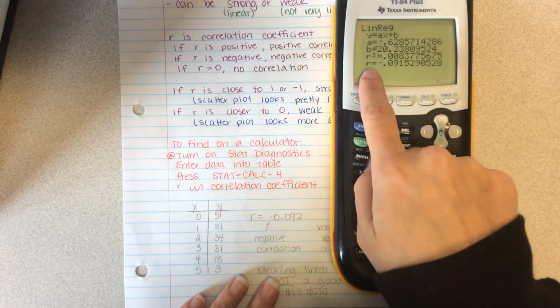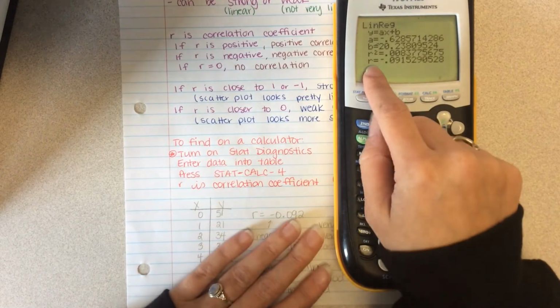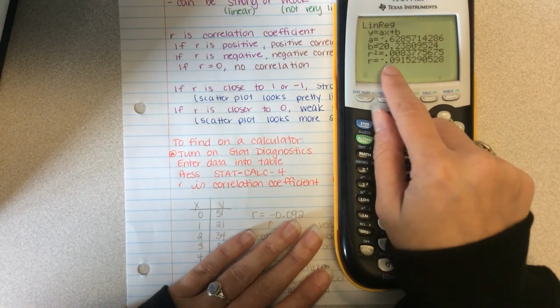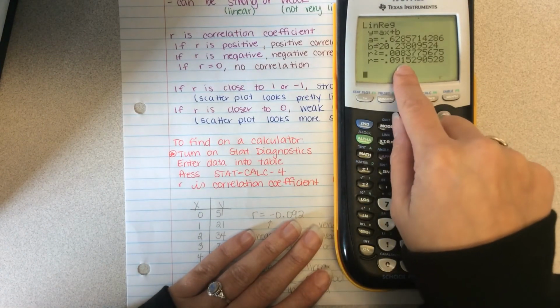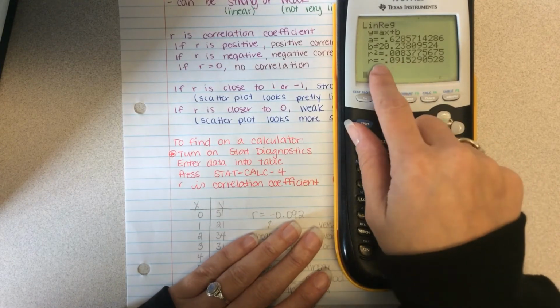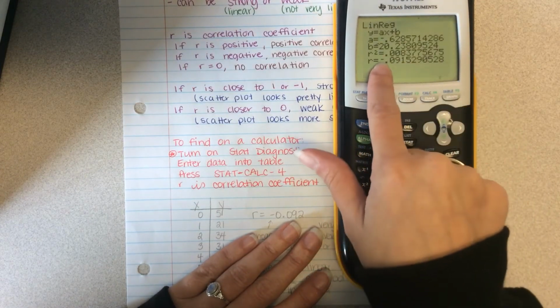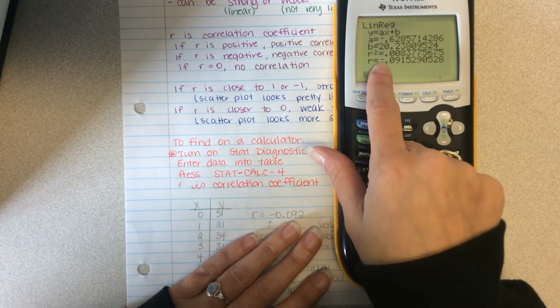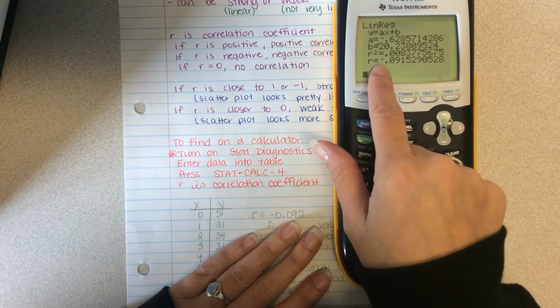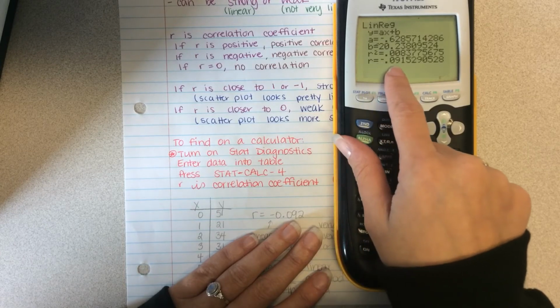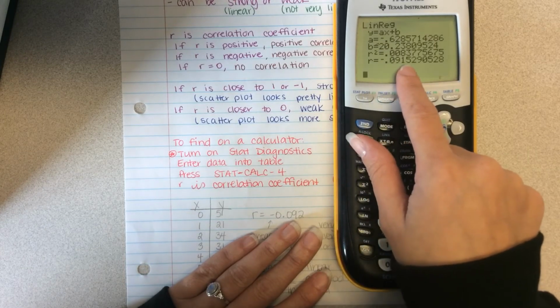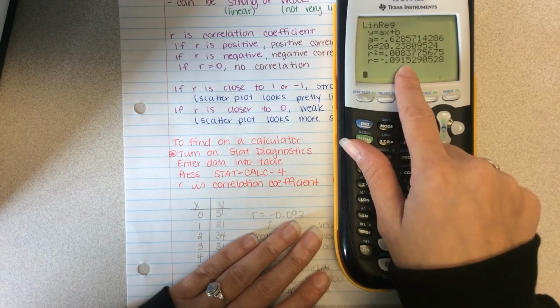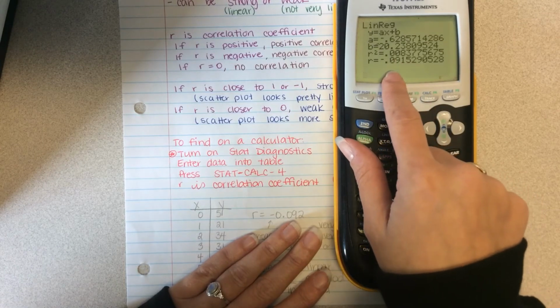So R, the bottom one, is going to be our correlation coefficient. So you can see it's -0.092, we would estimate that to be. So the fact that it is a negative coefficient means that this is a negative correlation. Then because 0.092 is so close to 0, this has a very weak correlation.